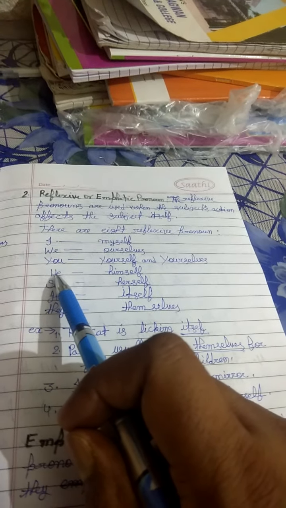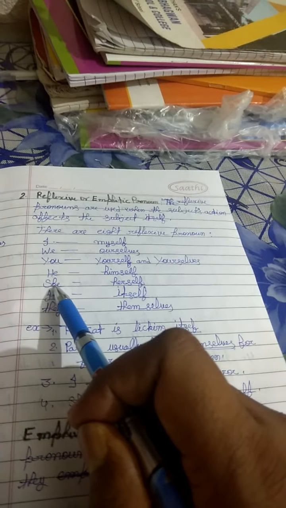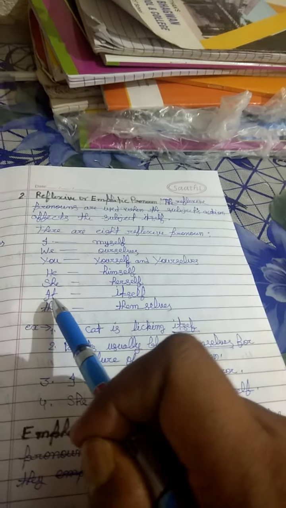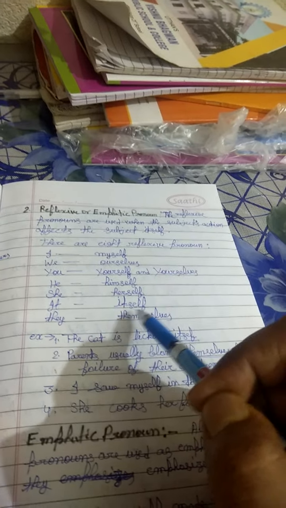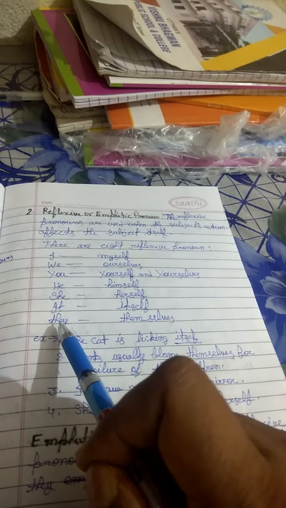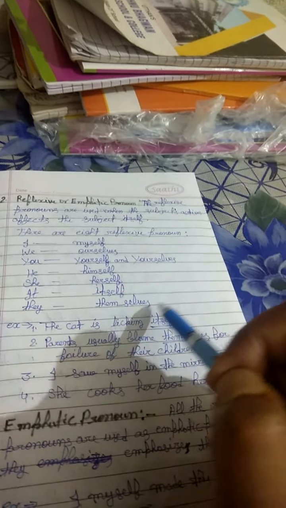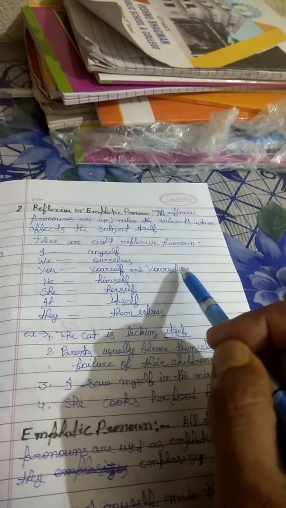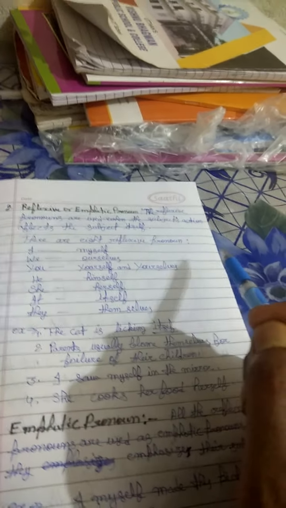He is the subjective form and its reflexive form is himself. She is the subjective form, its reflexive form is herself. It is a subjective form and its reflexive form is itself. They is the subjective form, and because they is plural, its reflexive form is themselves, which has a plural form. At the end, in place of f, we add ves.